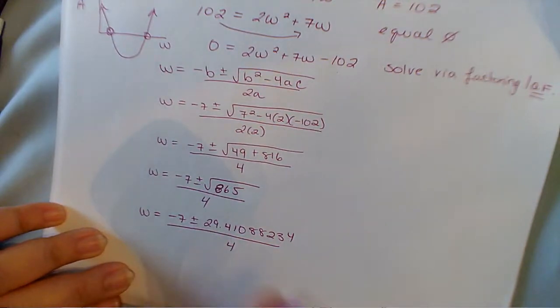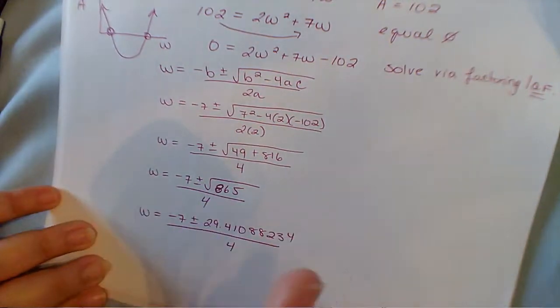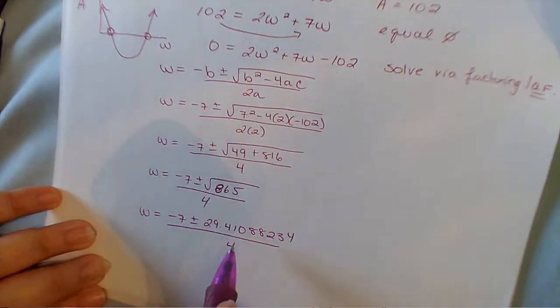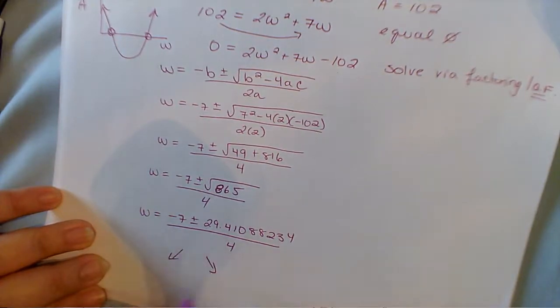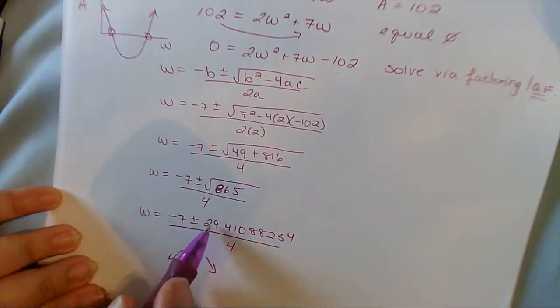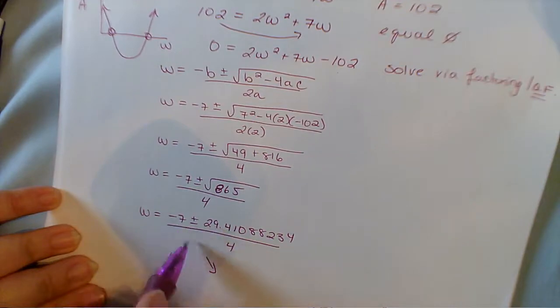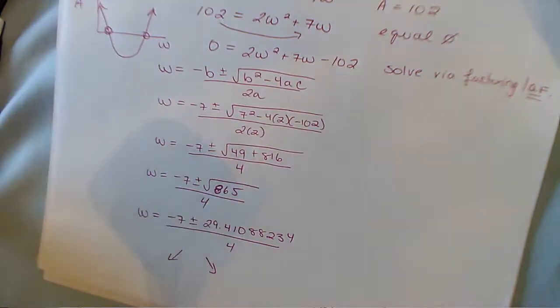I'm going to keep all my numbers for now because it might make a decimal place difference. So this is why we couldn't factor it, because the answers are going to be decimals. So we have our two answers for W. Negative 7 plus this 29 number divided by 4. Negative 7 minus this 29 number divided by 4.